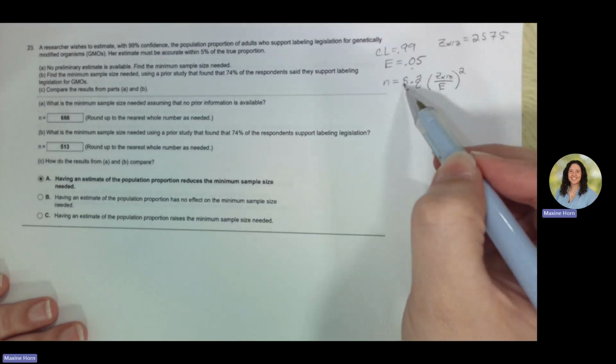So I'm just going to jot down our formula real quick again, right? P hat times Q hat, whoops, not equals, times Z alpha halves over the margin of error squared. Okay, so we have almost everything we need, but we still need our P hat and our Q hat. We don't have that.